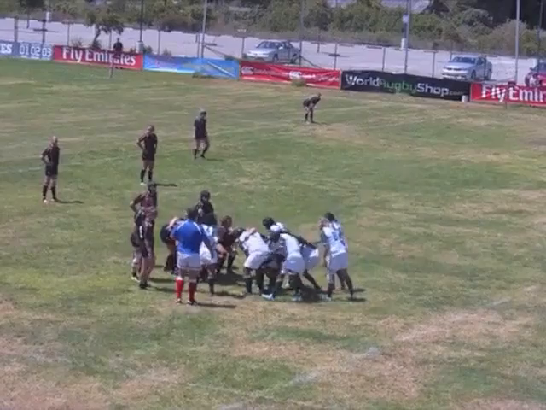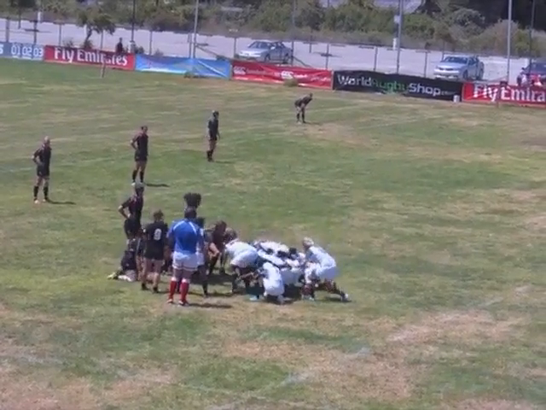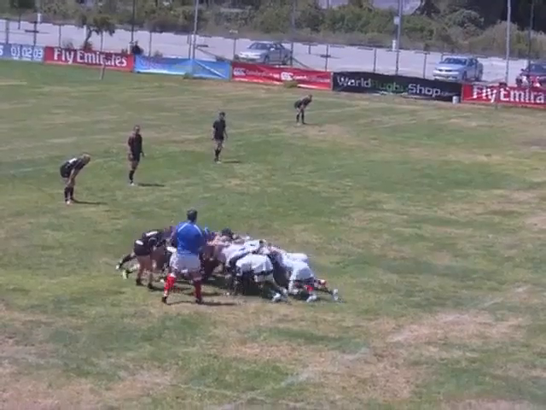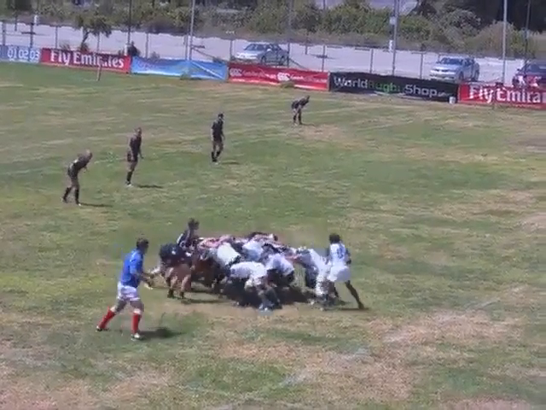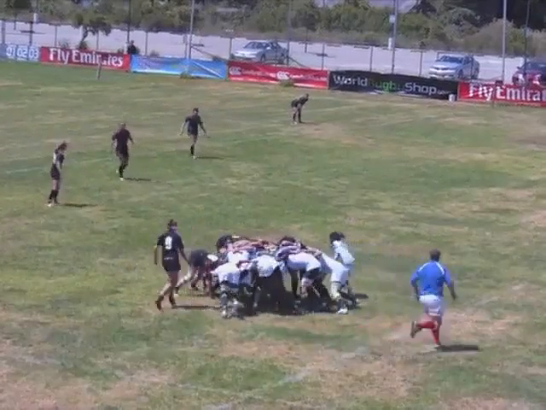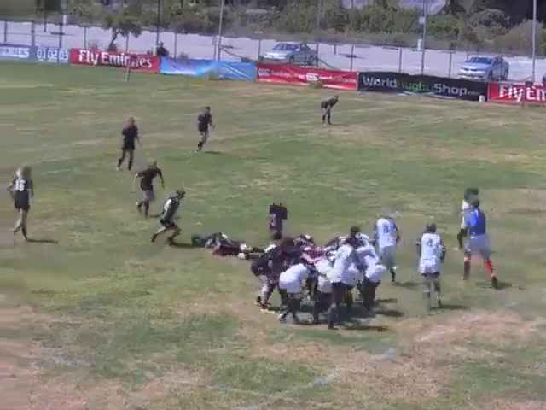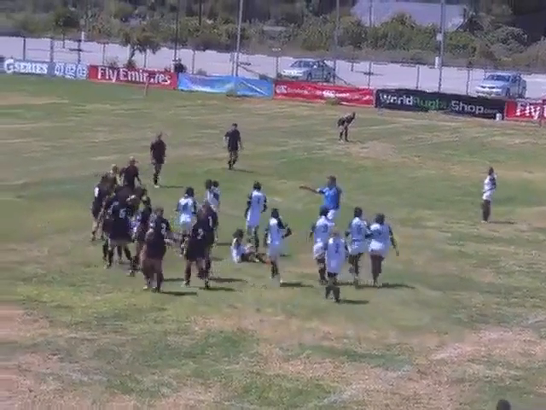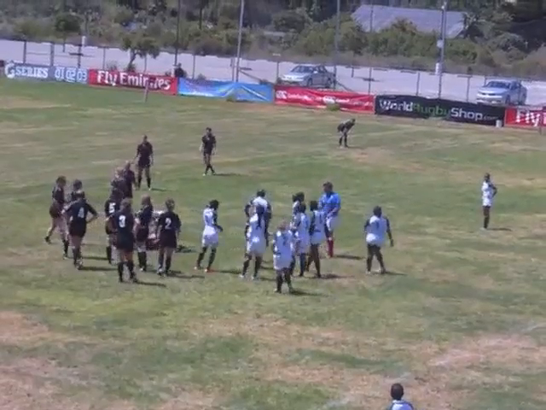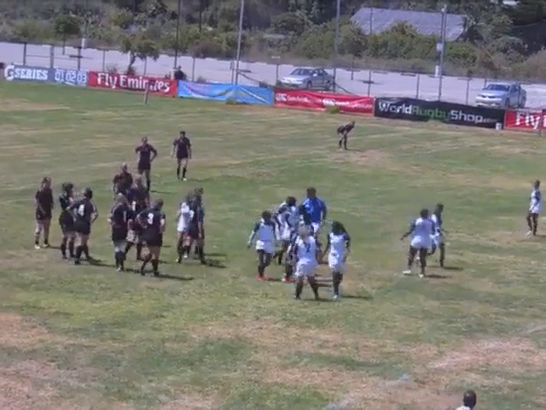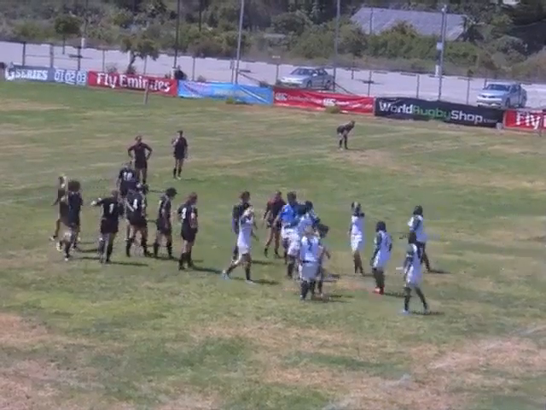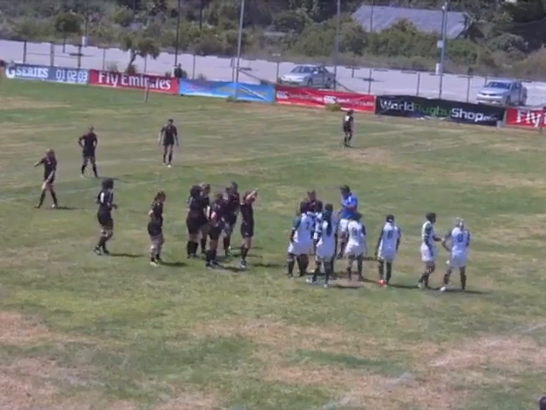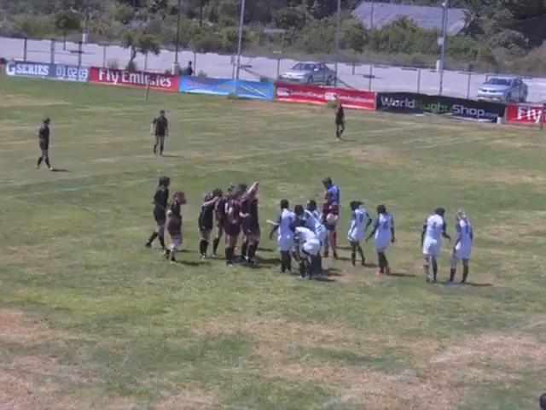South Africa ball. Attempted to steal that, but there was a knock on by South Africa. Scrum down, Canada.